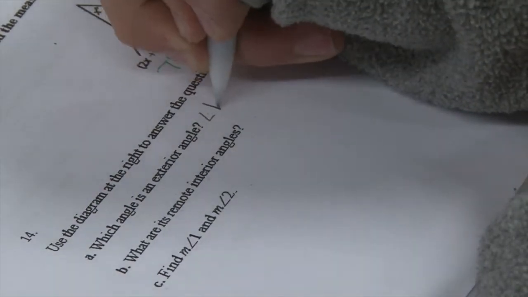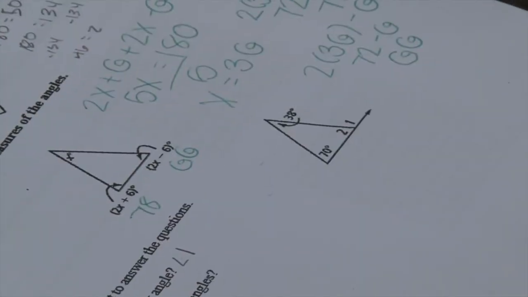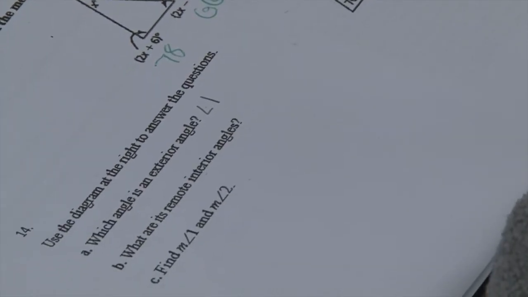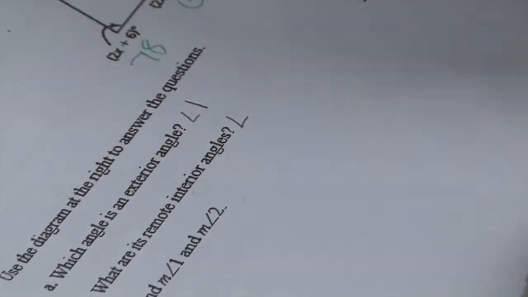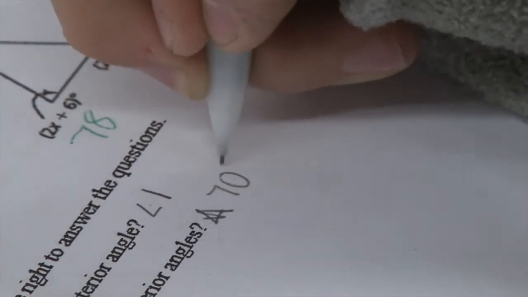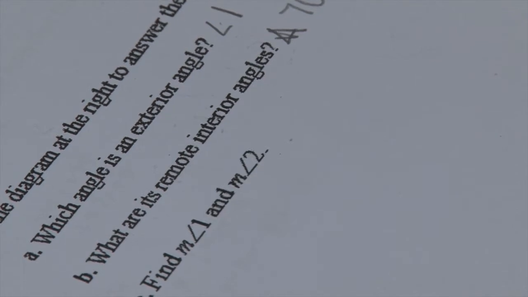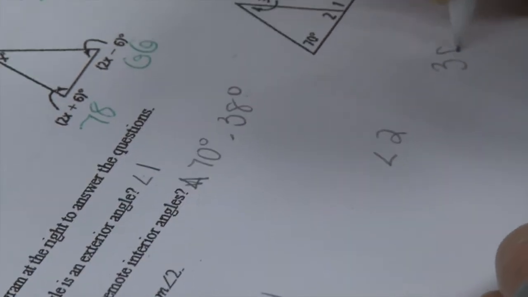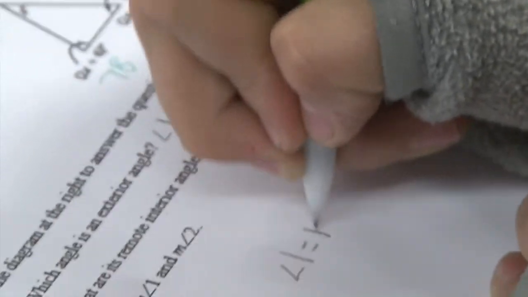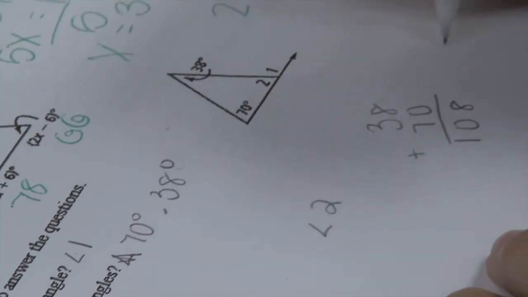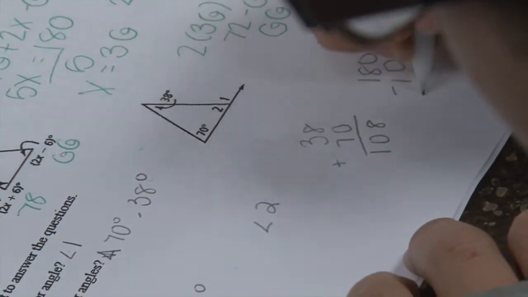A, which angle is an exterior angle? Angle 1, because it's outside of the triangle. And B, what are its remote interior angles? Its remote interior angles are what's given, which is the 38 degrees and the 70 degrees. To find angle 1, you take the 38 plus the 70, which is 108, which would be angle 1. And then you take 180 minus 108, which equals 72, and that'll be angle 2.